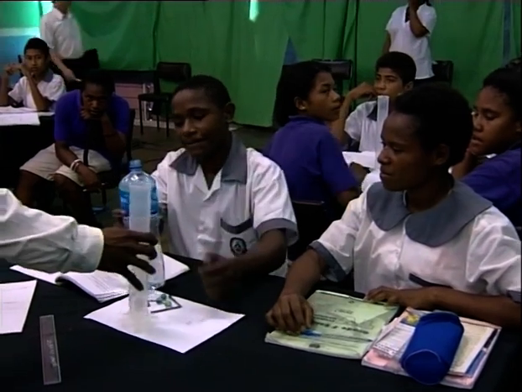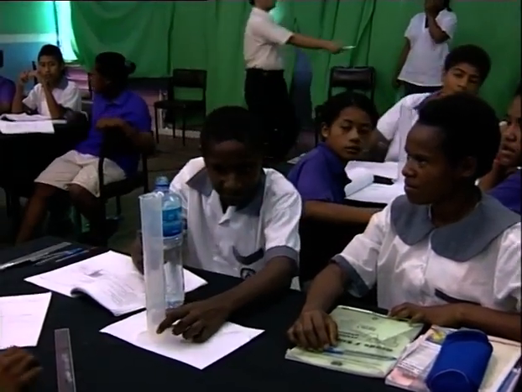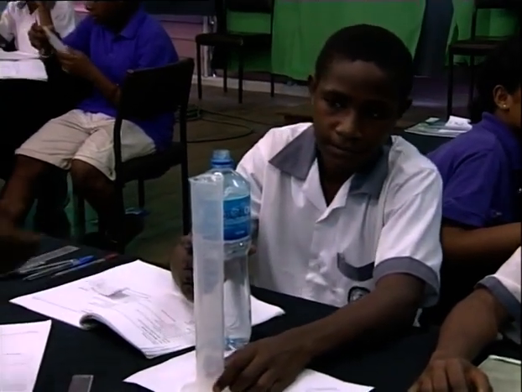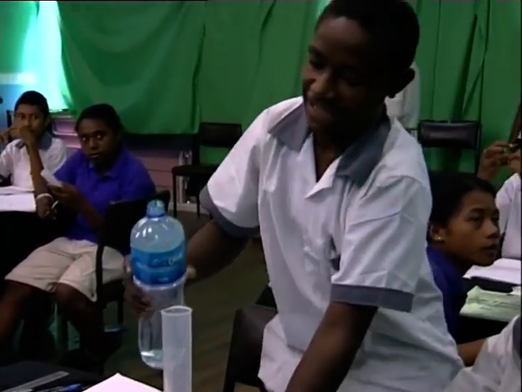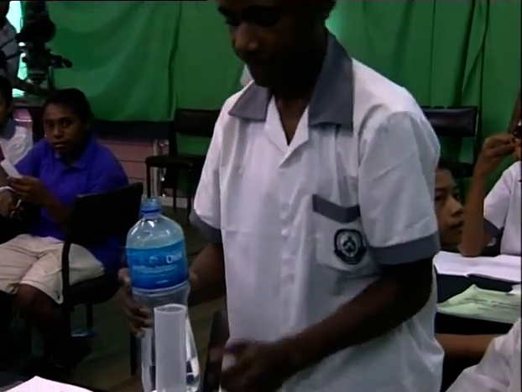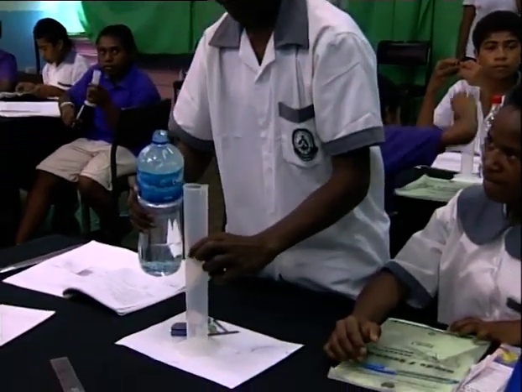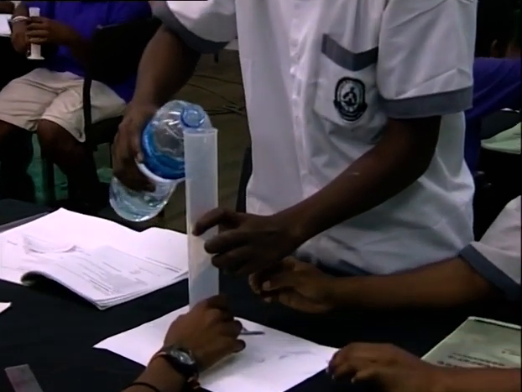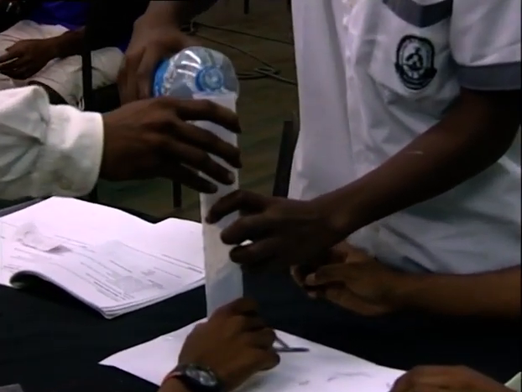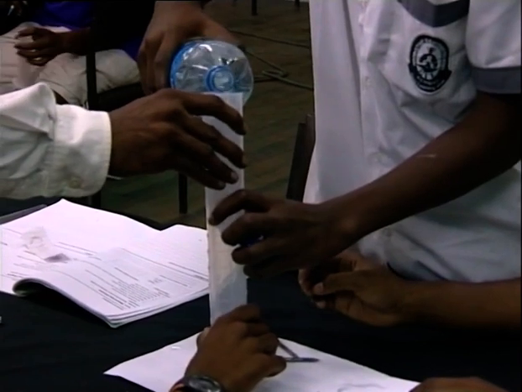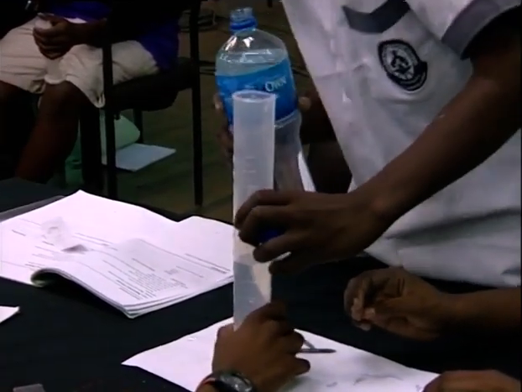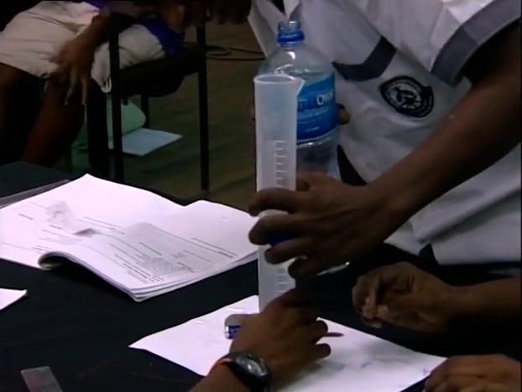Now when you want to fill, what must you do? Tilt it sideways so the water doesn't spill. So stand, please. Always stand. Okay. Help your friend tilt the measuring cylinder halfway. Tilt it halfway. Right, the water is filled.